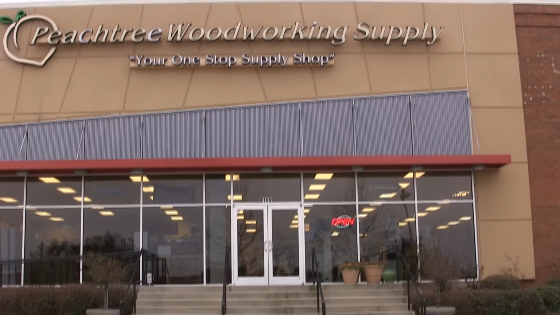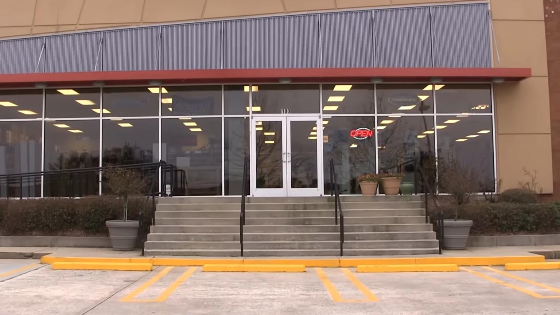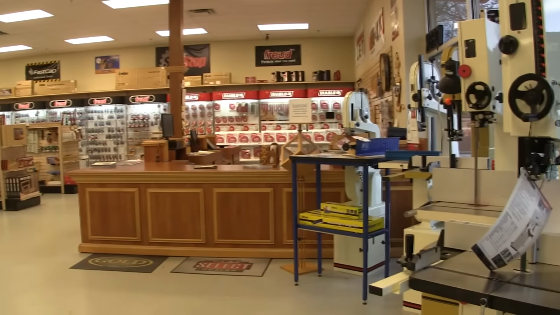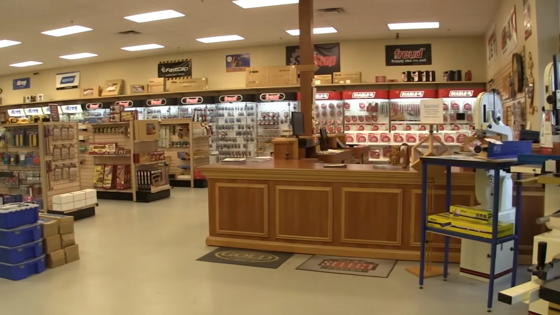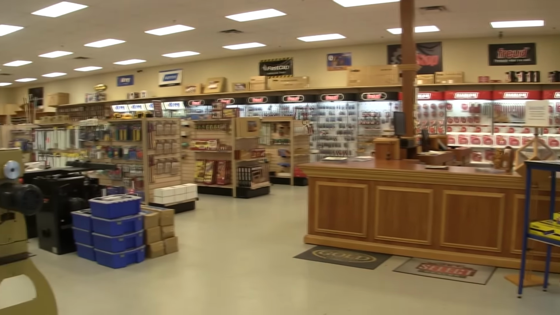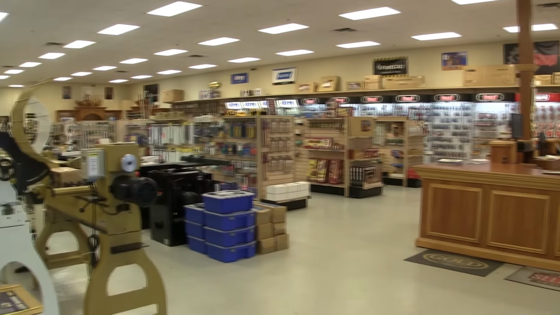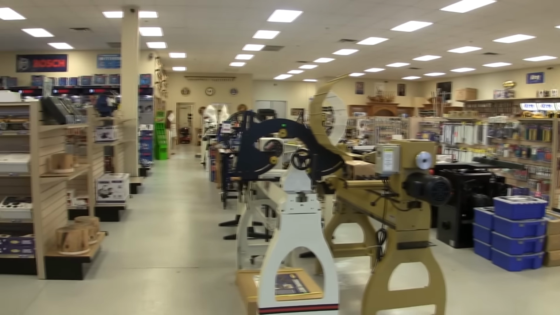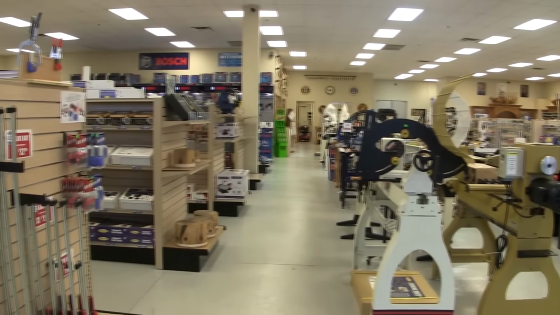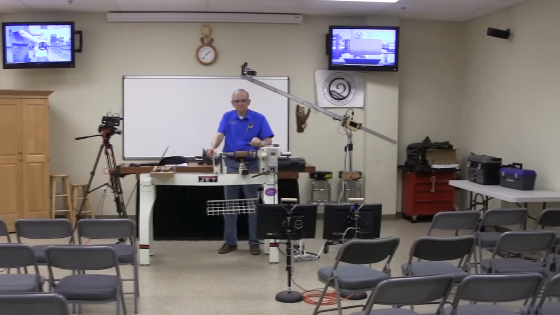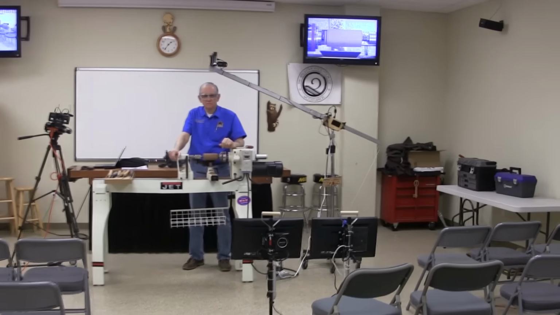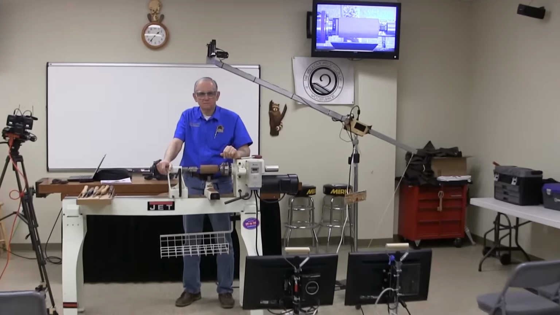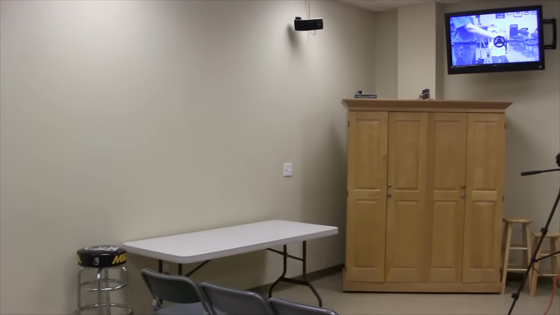Gwinnett Woodworkers classroom is located at the back of the retail space of Peachtree Woodworking Supply. From this space, we conduct about 70 meetings per year. Most of these are recorded for potential inclusion as a YouTube video. Peachtree provides the classroom for us under the provision that it be used solely as education delivery and not for sales presentations.